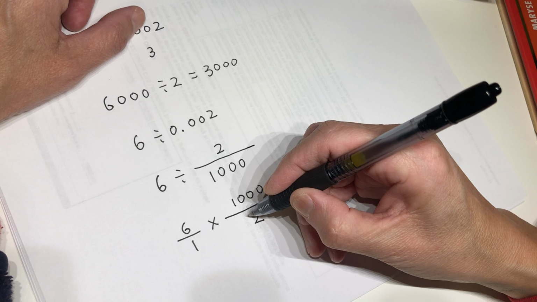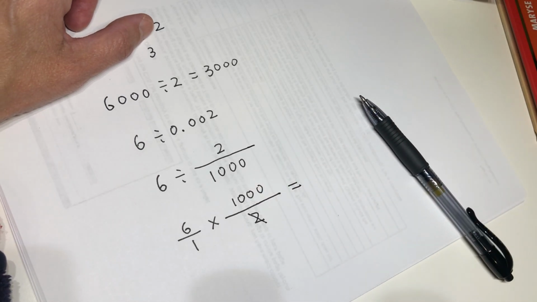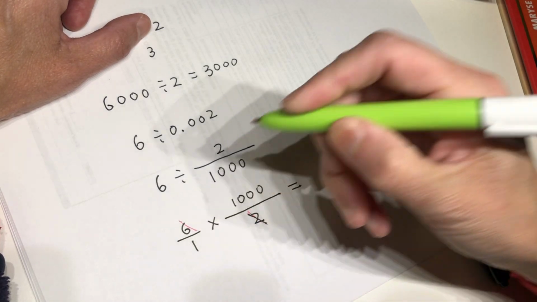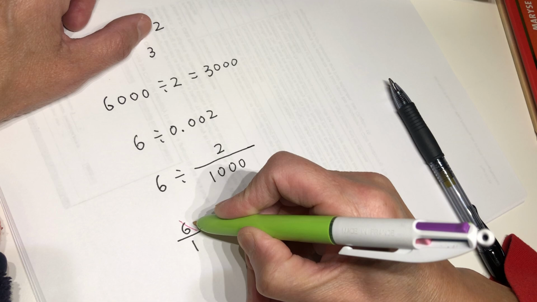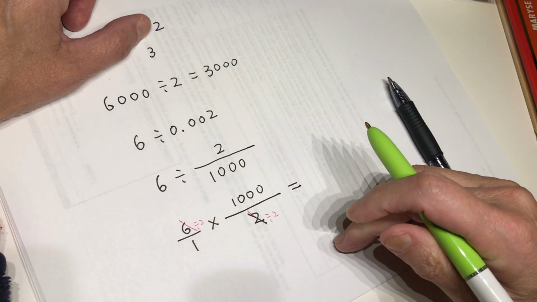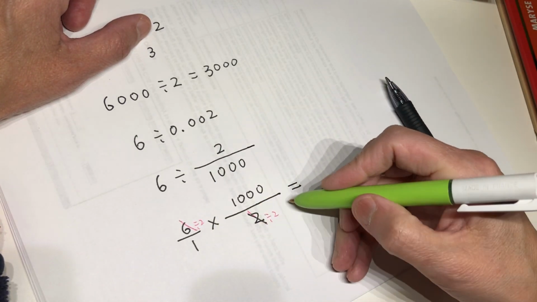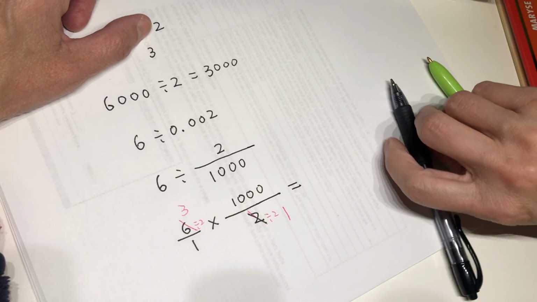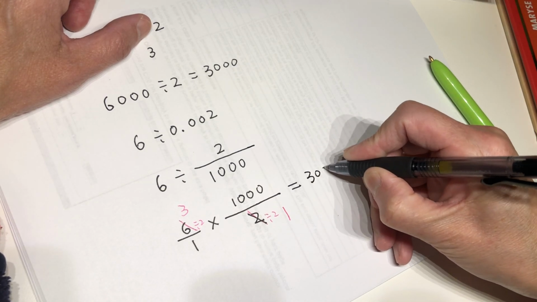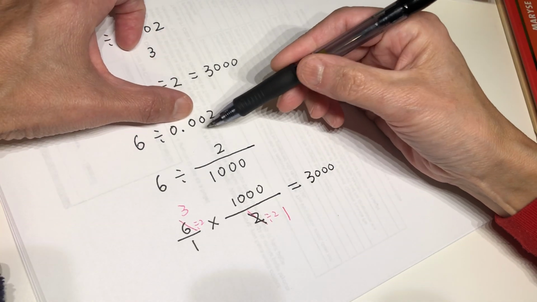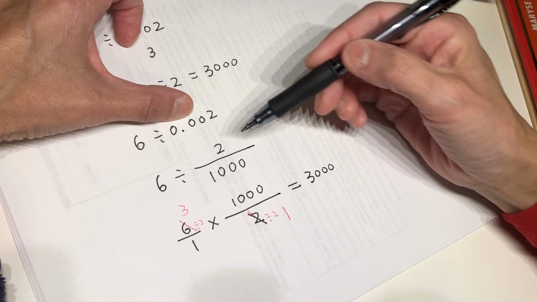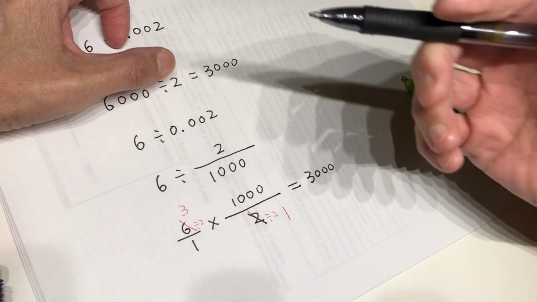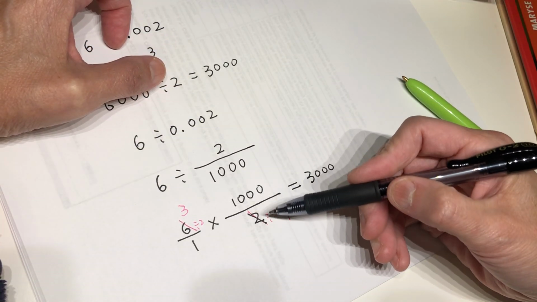You can do a cross cancel: both divided by 2, because they cancel each other. I do not need to write this divided by 2. So this one becomes 1, this becomes 3. So the result is 3,000. Make sense? Because it's in the thousandth place, you divide by 1,000, which equals times 1,000 and divide by this number.